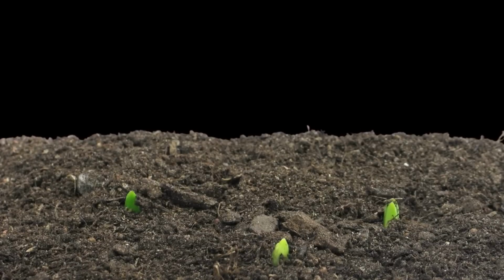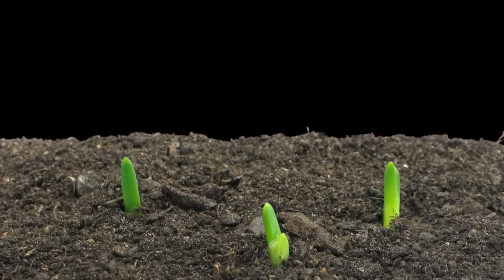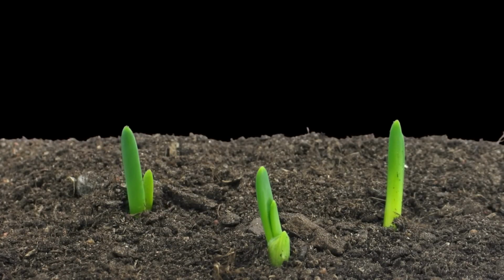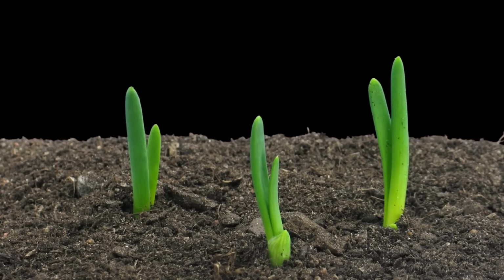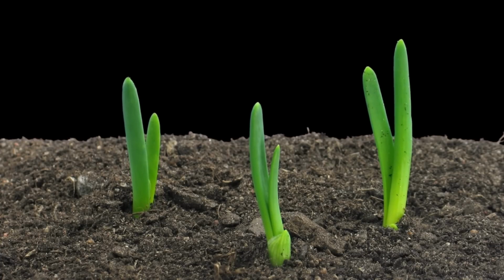Watch this plant grow. It's so awesome. Plants really are living things. Now, it doesn't happen this fast. This is sped up so we can see it grow, but it's so cool.